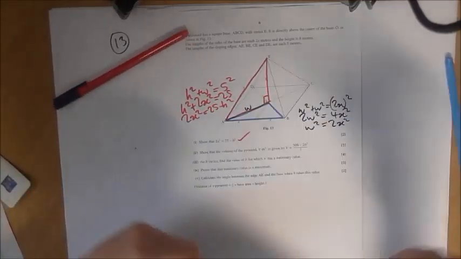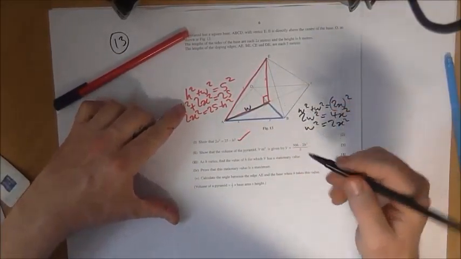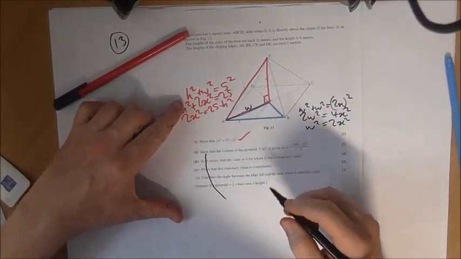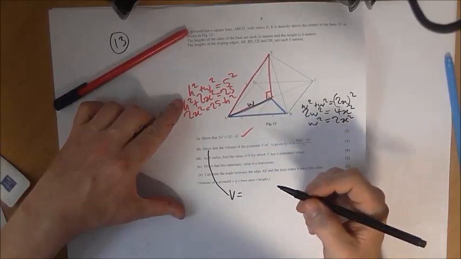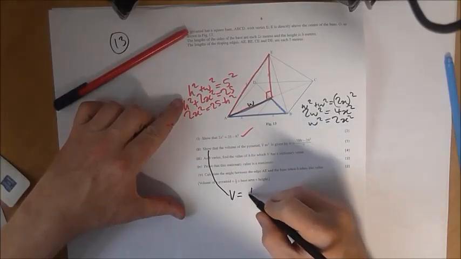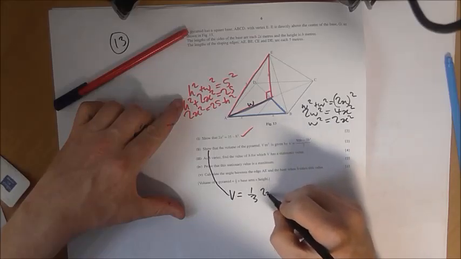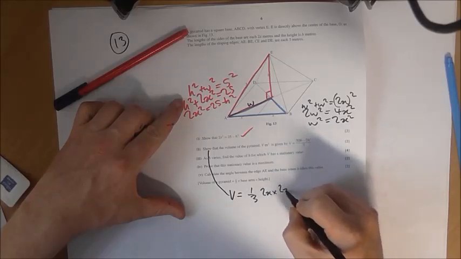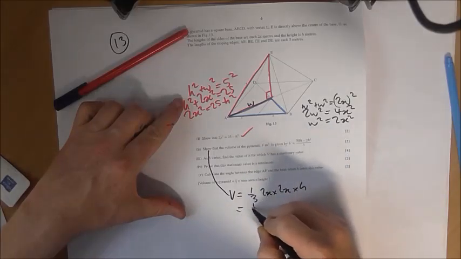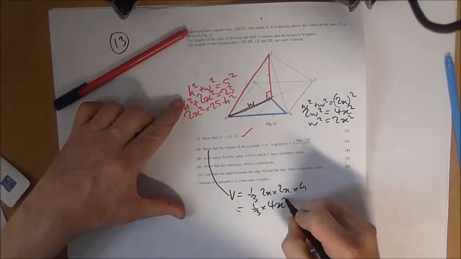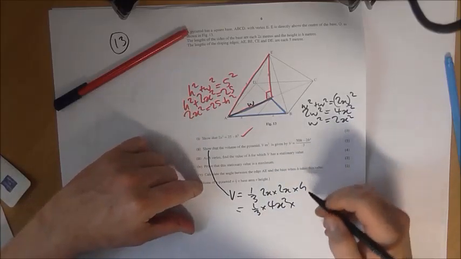Now, the volume of a pyramid is 1/3 of the area of the base times the height. So what is the area of the base? It's 2x times 2x times the height. So that's 1/3 times 4x squared times the height.